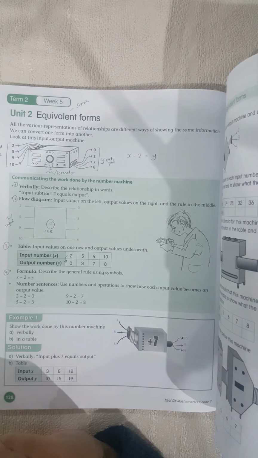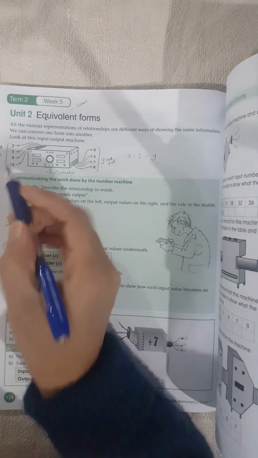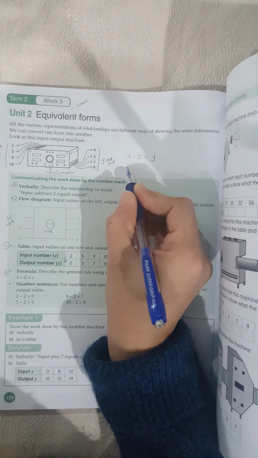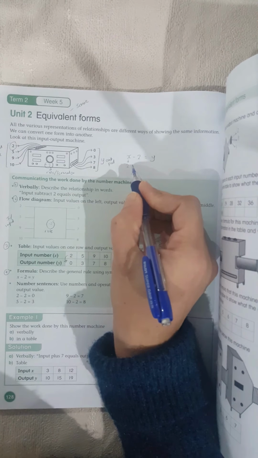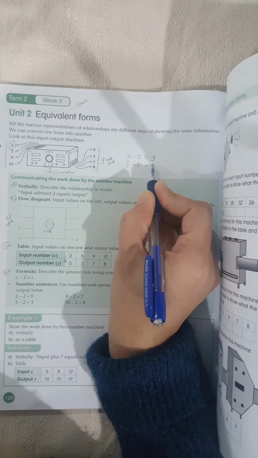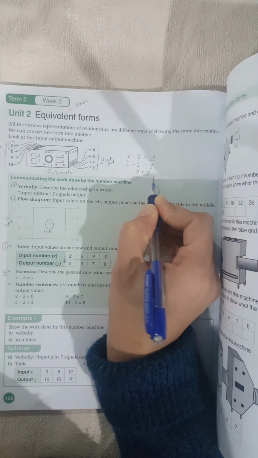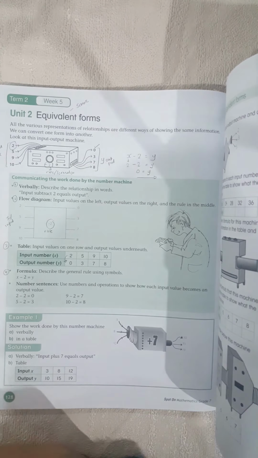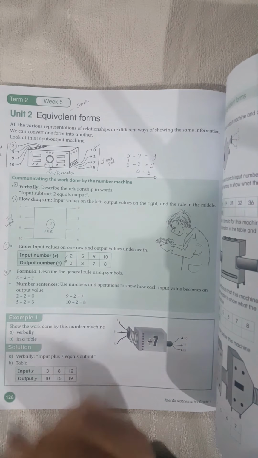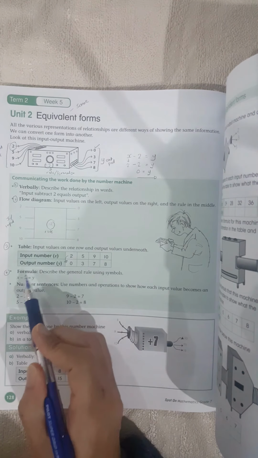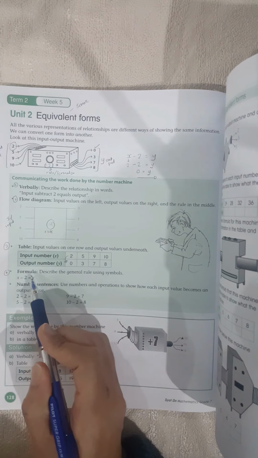If I test my formula, right, and if I put any value for x in there, so for the first one, I'm making x 2, right? So I've put in my first number for x. Minus 2 is equals to y. 2 minus 2 is 0. So y is 0. It means that I've got it correct and my formula is correct. I can test my formula to check it's correct. So that's the fourth way that we can write. We can say x minus 2 is equals to y to describe what is happening in this machine.